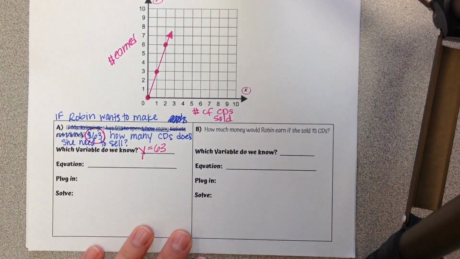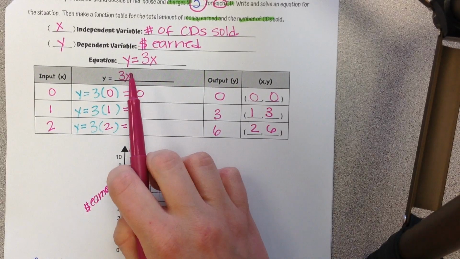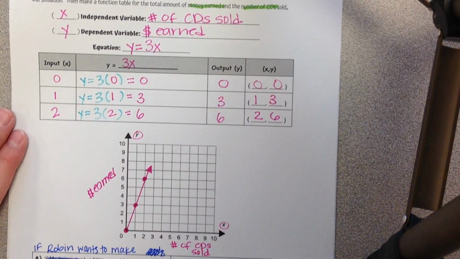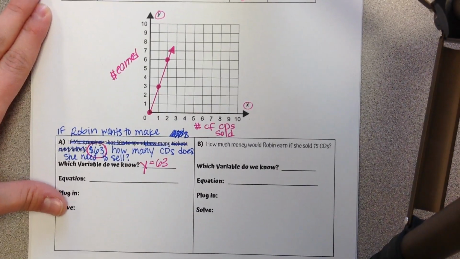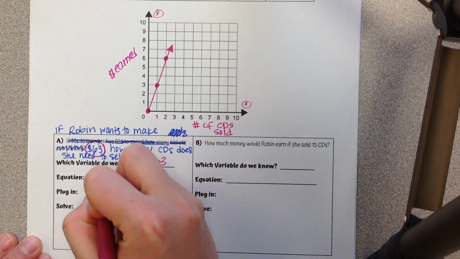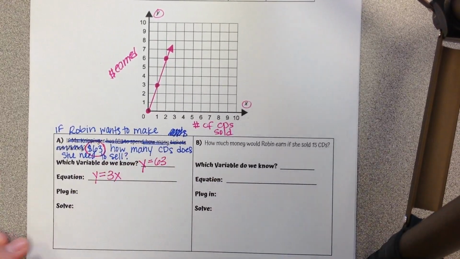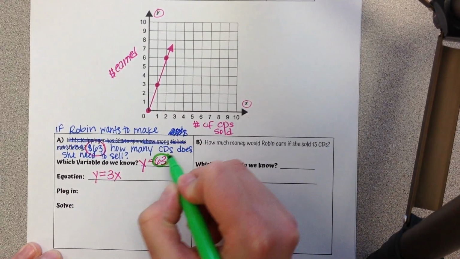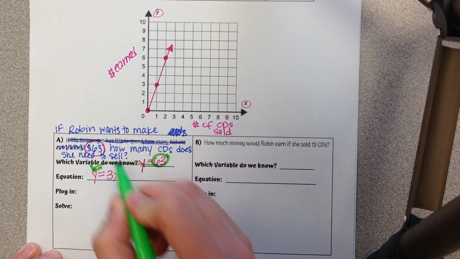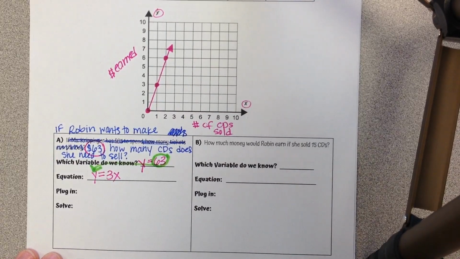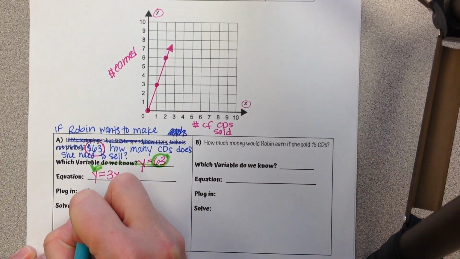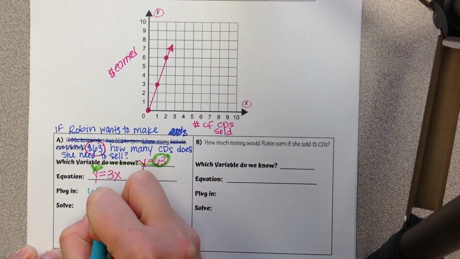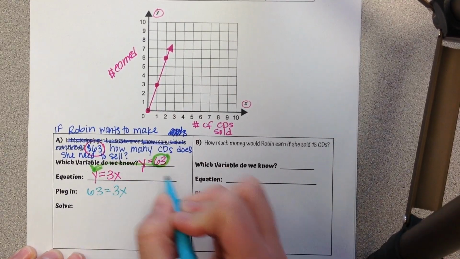My equation, which again, we've already figured out and written up here, is y equals 3x. I am going to be plugging in 63 for y because that's the value that I know. So I'm going to do 63 equals 3x.